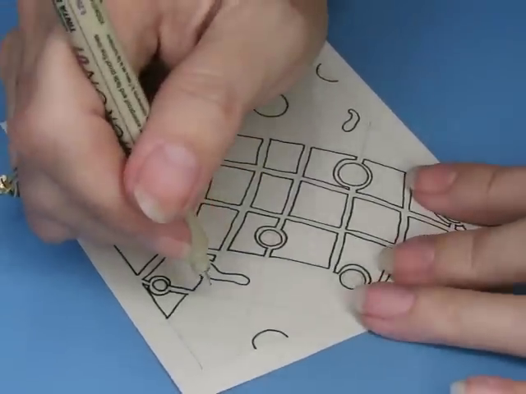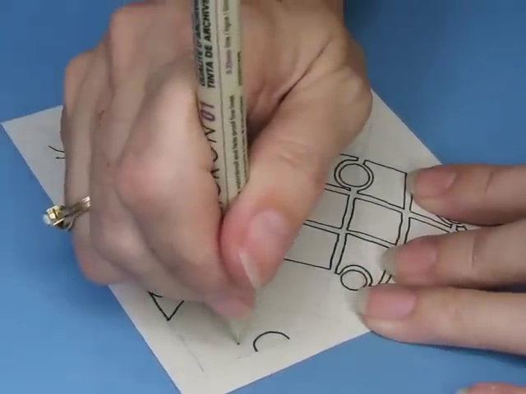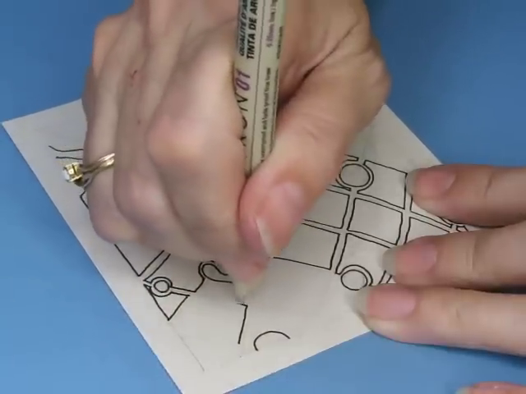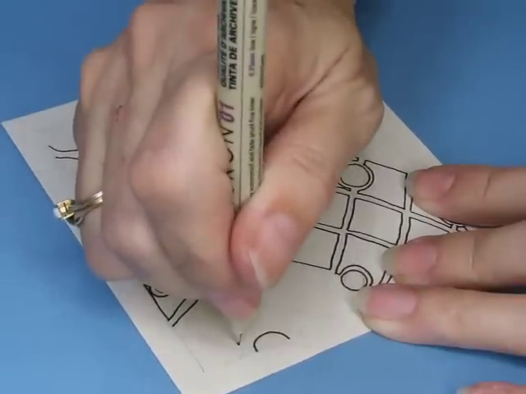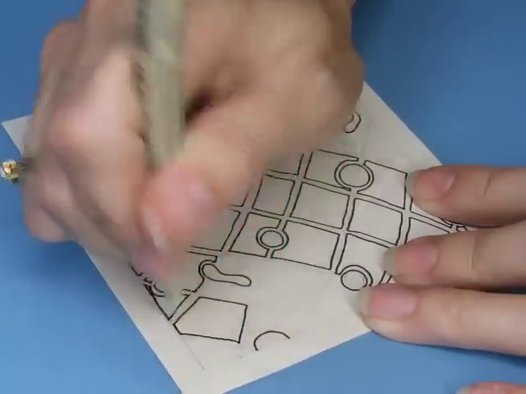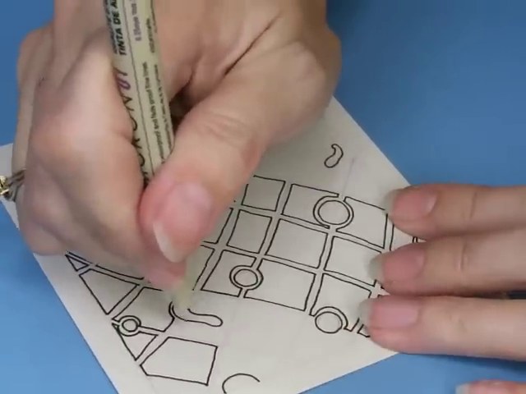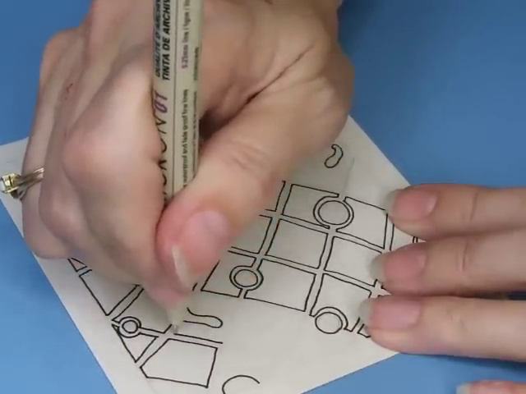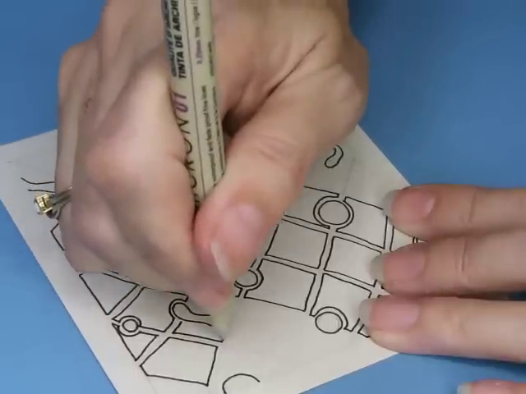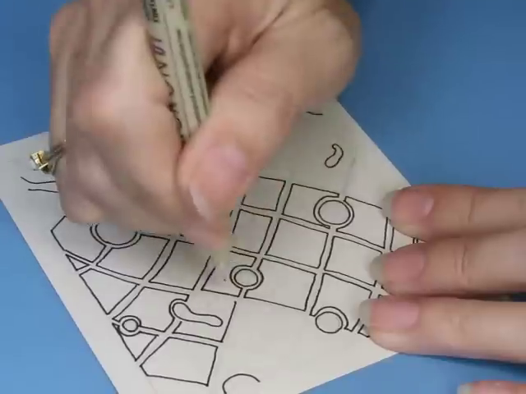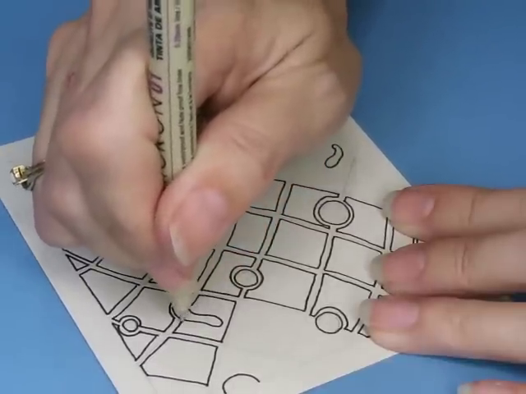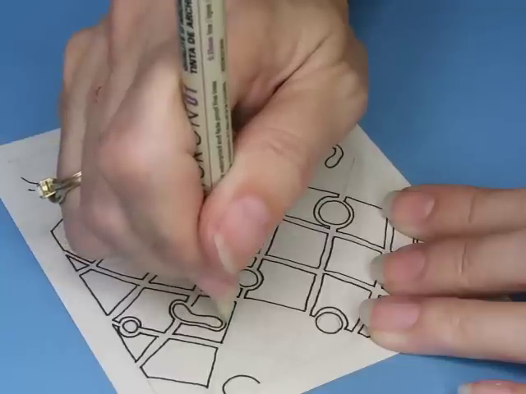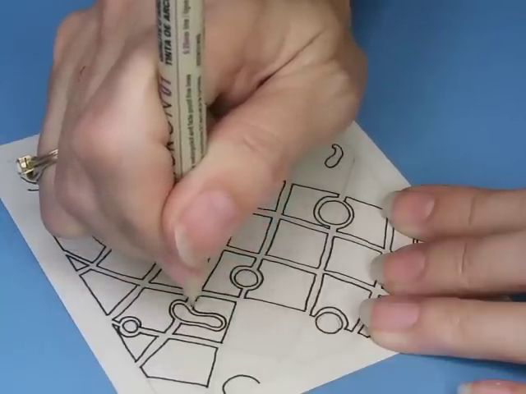So all you're really just doing is auraing the shape that you've created here. Super simple. You just have to pay attention to what you're doing. That's all. And then up and around that shape.